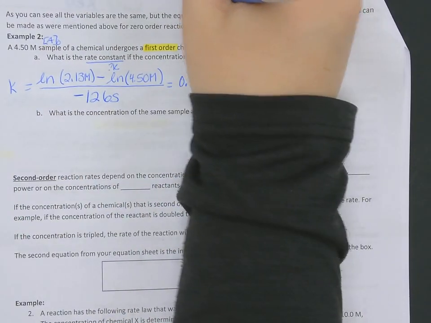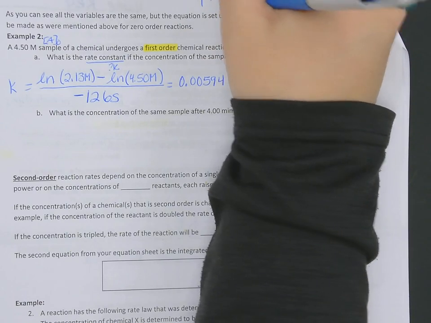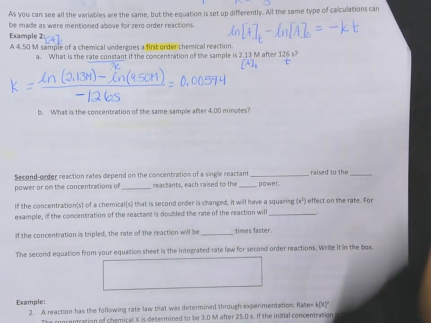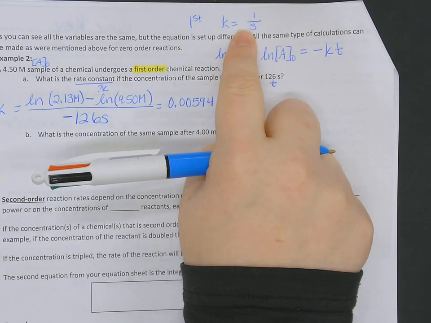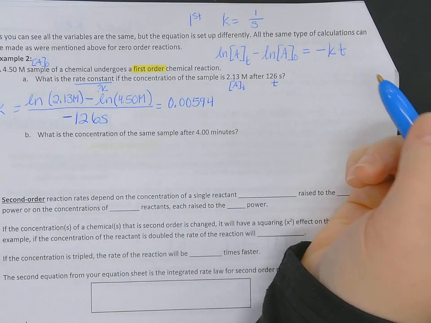And now let's talk about our units. When it's a first order reaction, our units for k are 1 over seconds. Oops, you guys can't see that. First order, our k's units are 1 over seconds. So how does that work out?